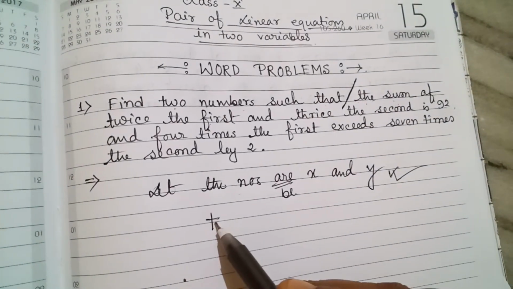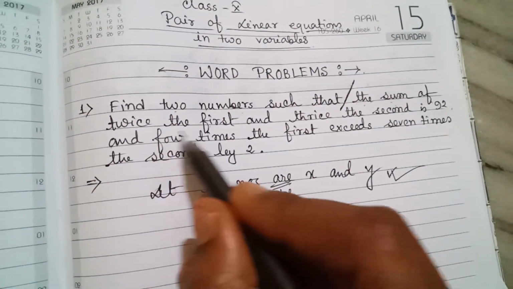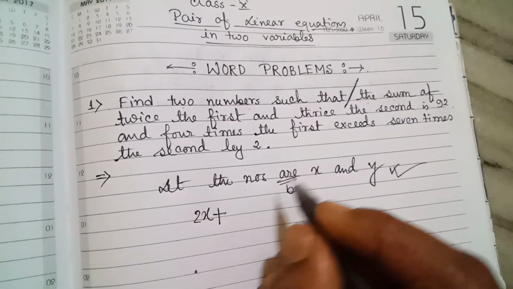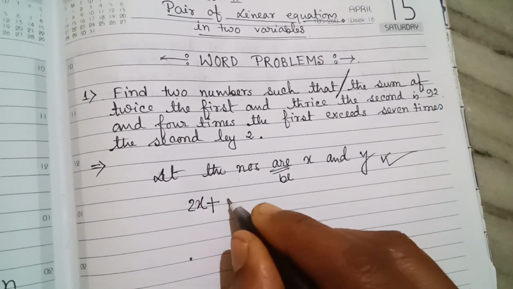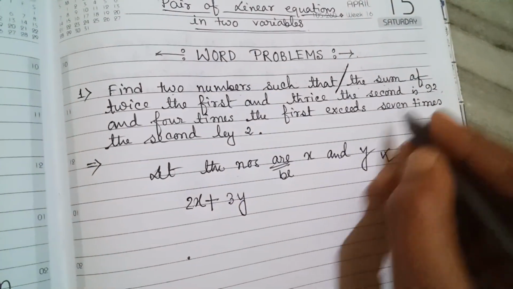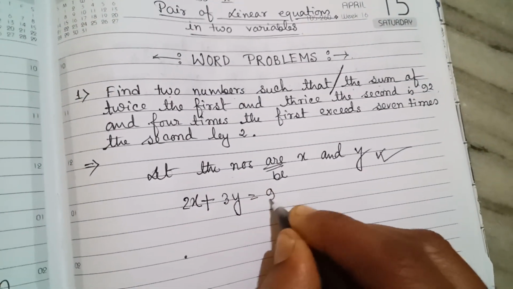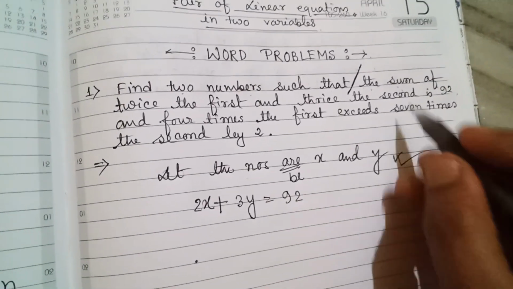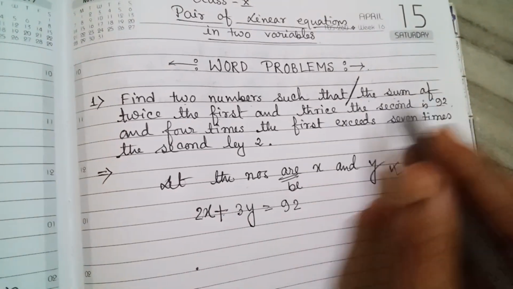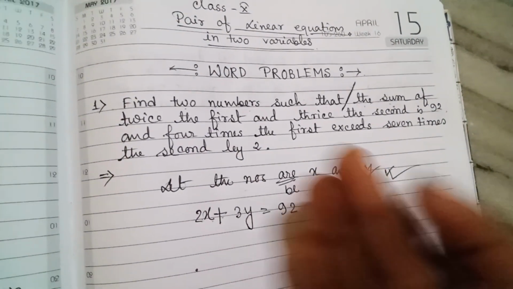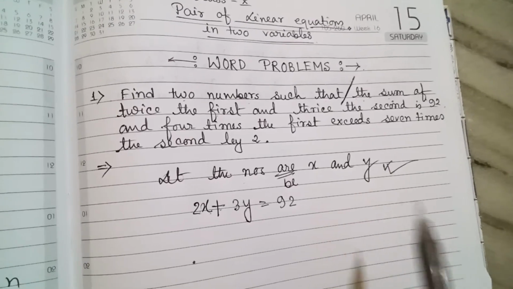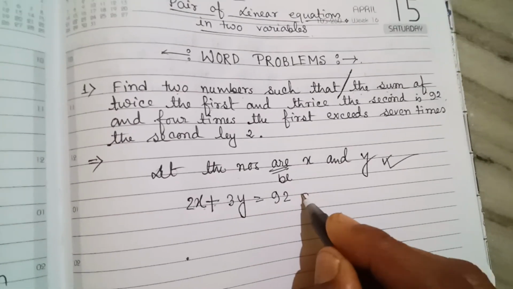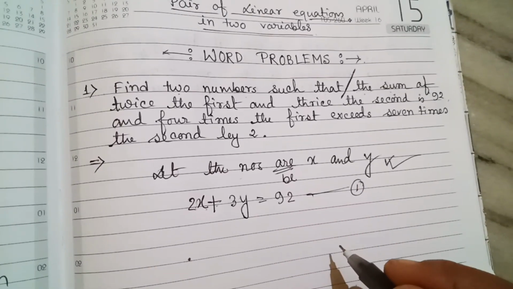The sum of twice the first and thrice the second is 92. The sum means plus sign, twice the first means 2x, and thrice the second means 3y, is means equal to 92. Look how easy it is, right? So we have got our first equation: 2x + 3y = 92. Very simple.